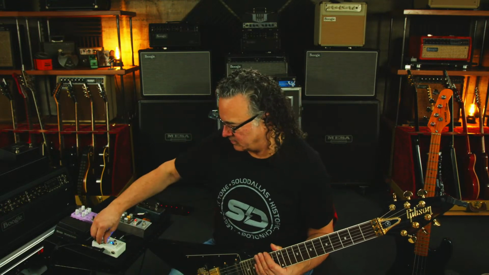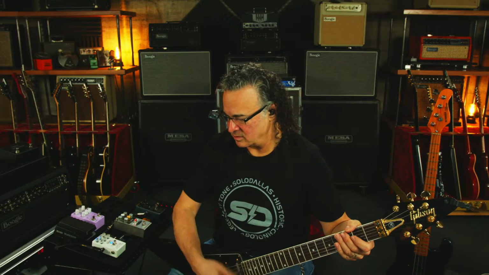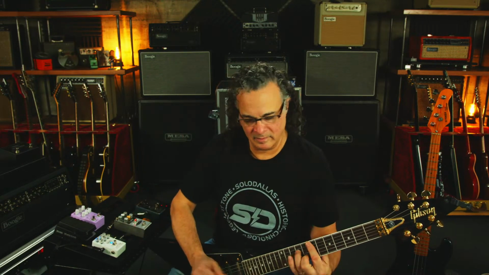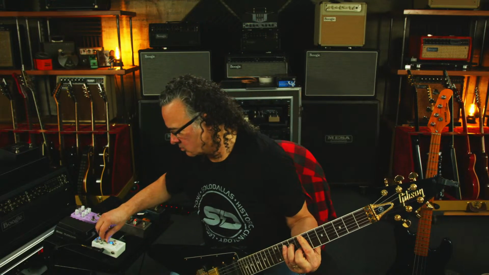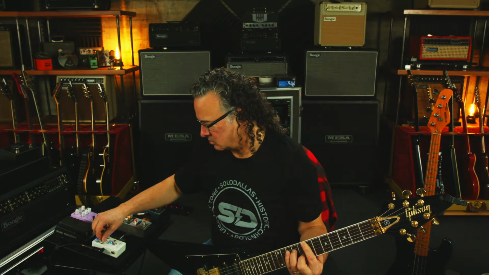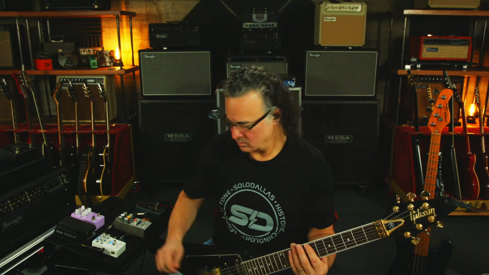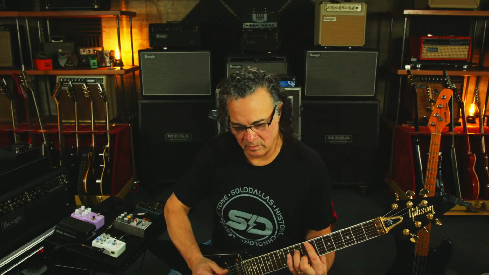This little guy right here, that's what's called regeneration. Let's say I wanted to mess with this a little bit. Put a single echo and make it really short. So chorus is really a very short delay with modulation.